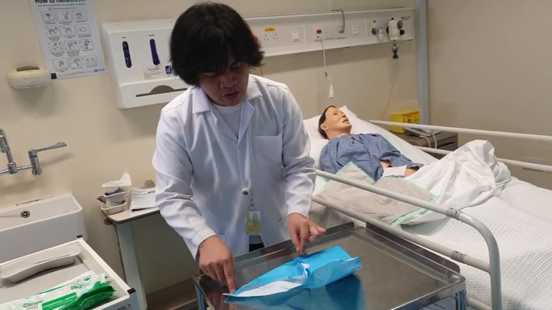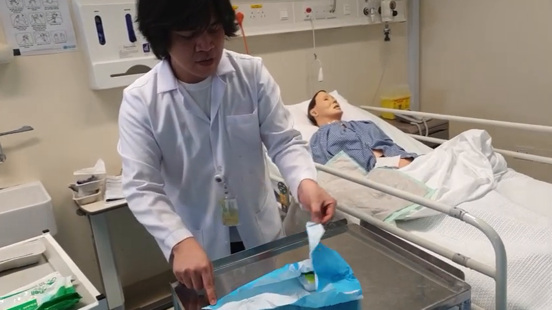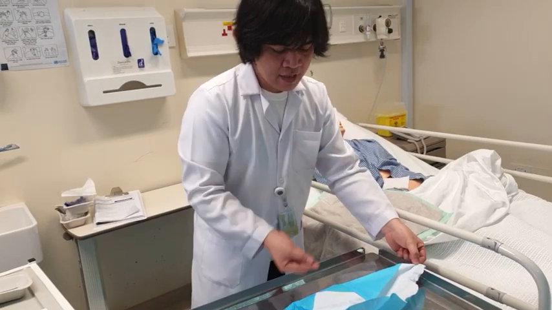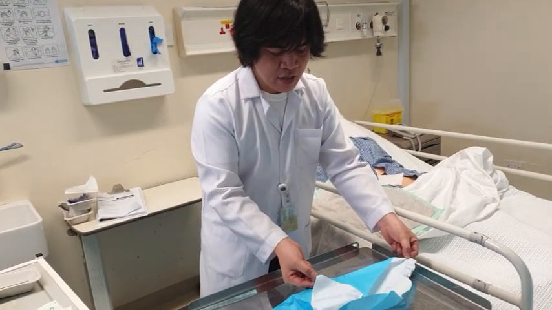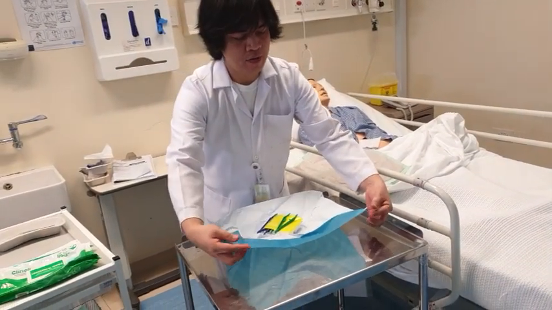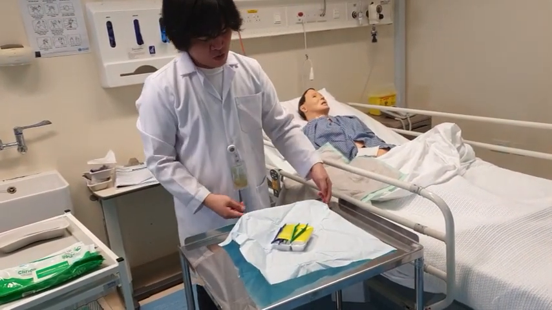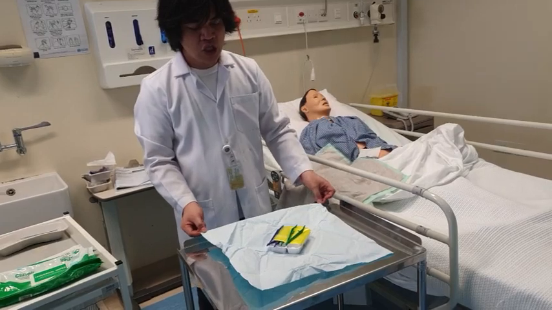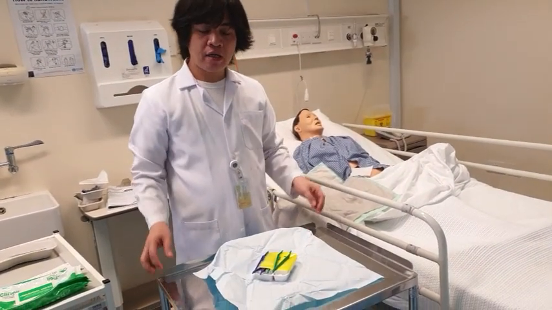And there's another flap here. Open it to that side. And finally, there is a flap here. Open it towards your side. So we are now uncovering the content of our dressing pack.